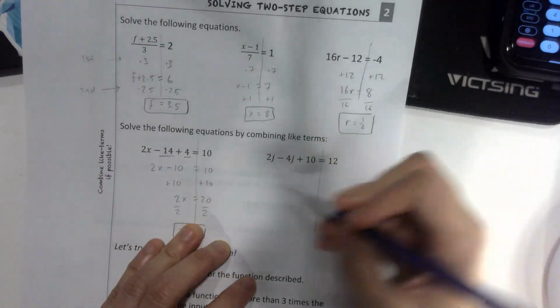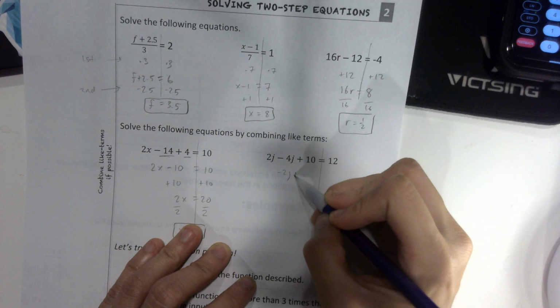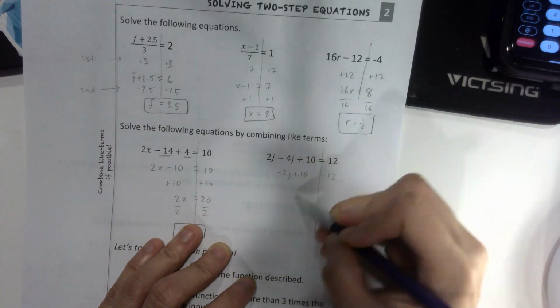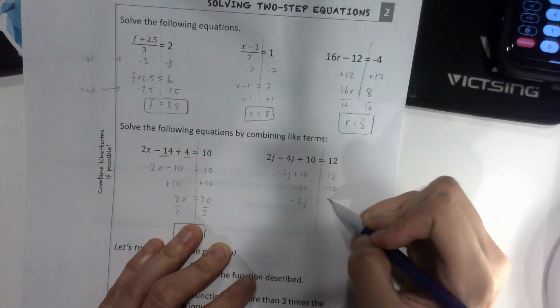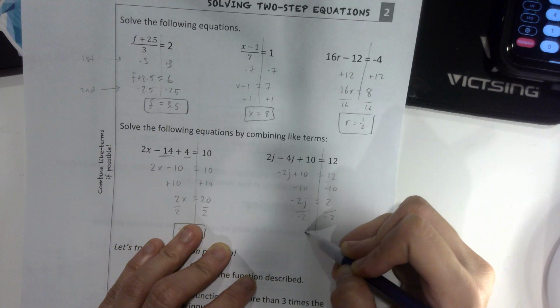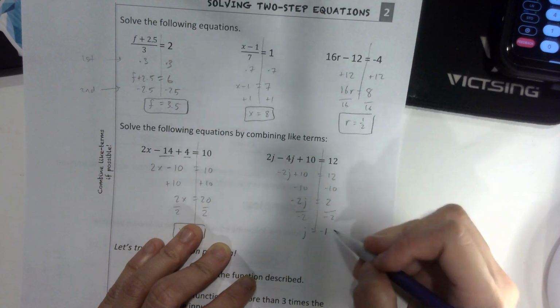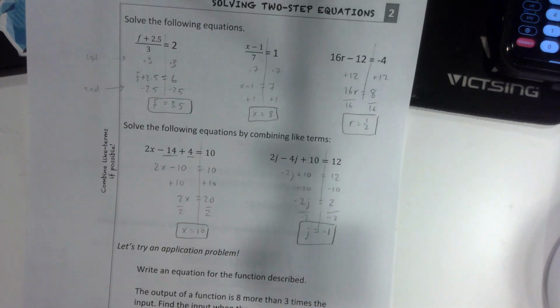Alright. We're combining like terms. Our j's, 2j minus 4j is negative 2j, plus 10 equals 12. We're going to minus 10 from both sides. We're left with negative 2j equals 2. Divide by negative 2, and then we get j equals negative 1. And we know that a positive divided by a negative gives us a negative.